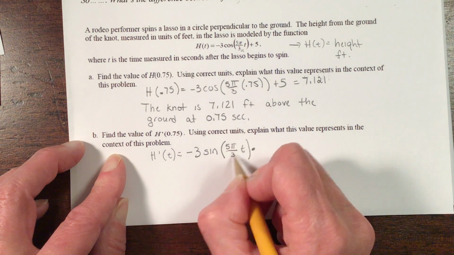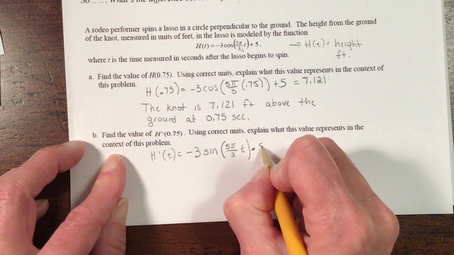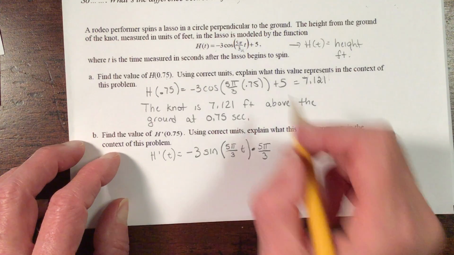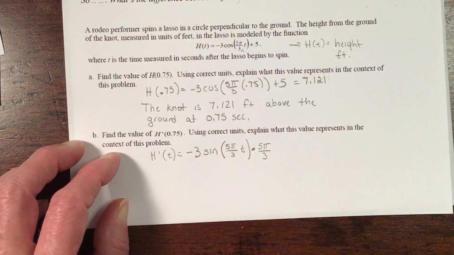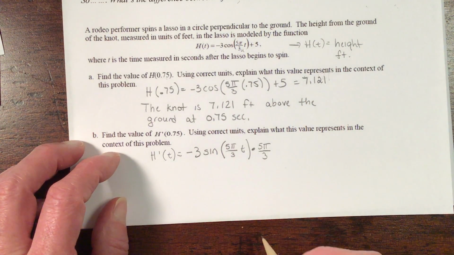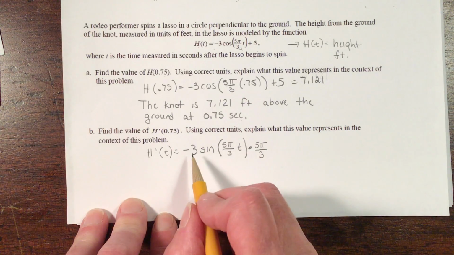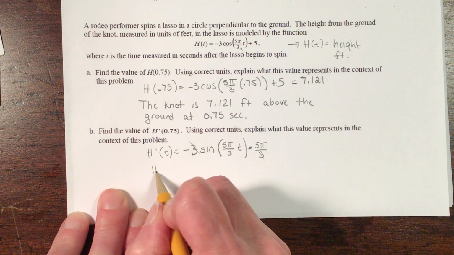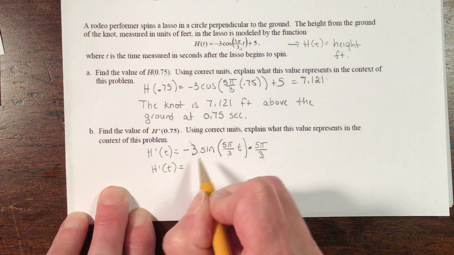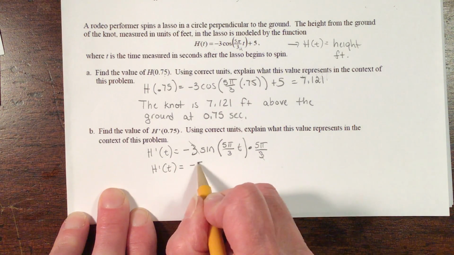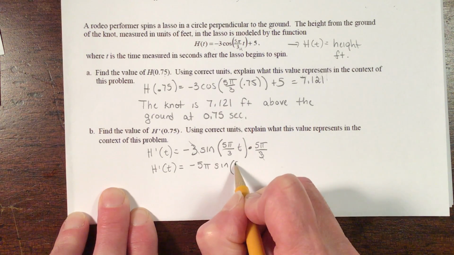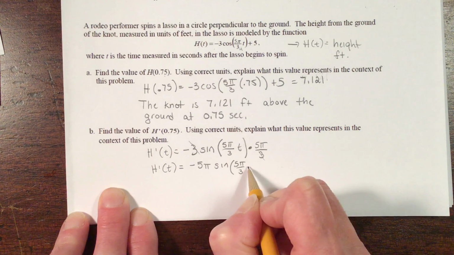This is my variable, so my u prime is the coefficient out in front, 5 pi over 3. Plus 5, remember the derivative of a constant is 0. So if I simplify this, my 3's are going to cancel. H prime of t equals -5 pi times the sine of 5 pi over 3t.